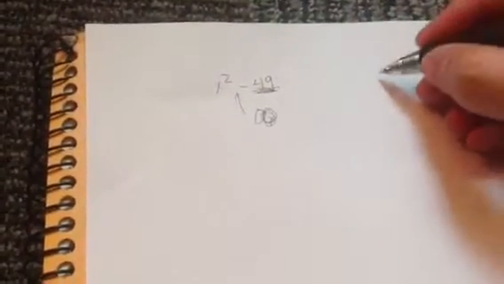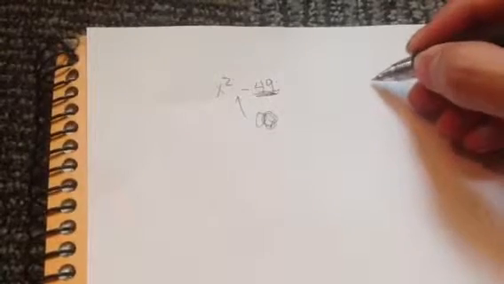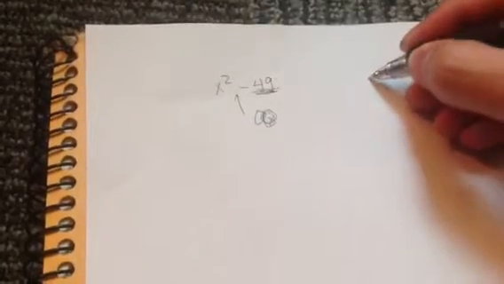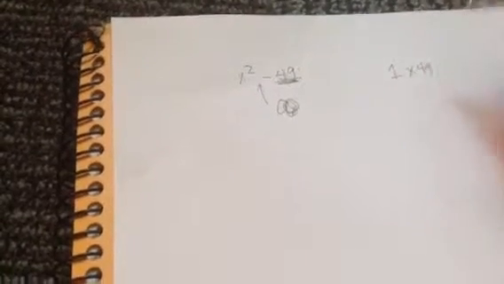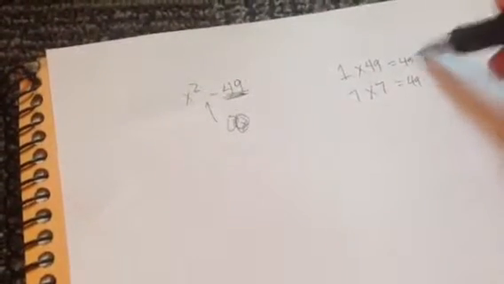So the only numbers that make up 49 are 1 times 49, which equals 49, and then 7 times 7 equals 49. In this case, there's no way you could get 49 and 1 added or subtracted to make 0, so that can't be it.